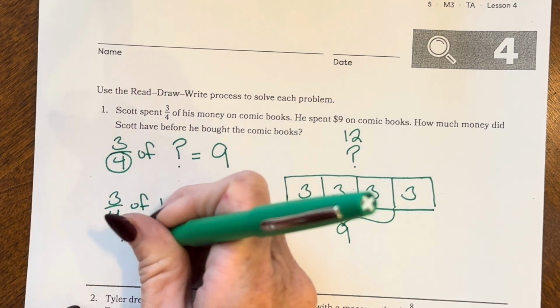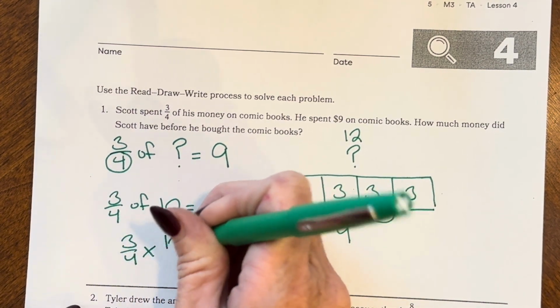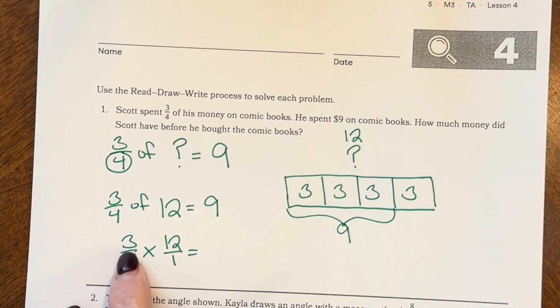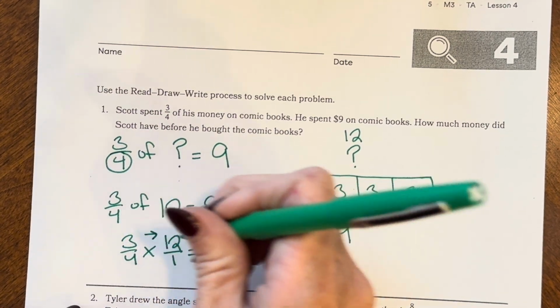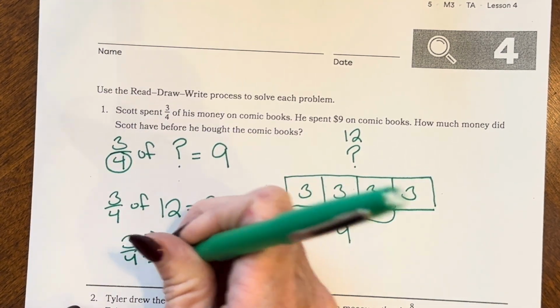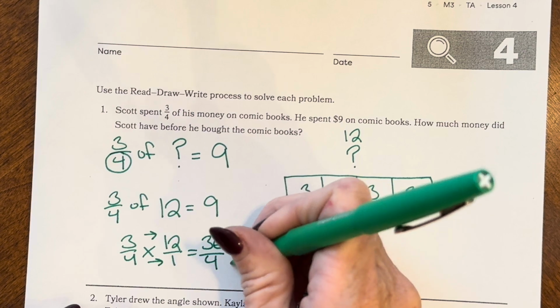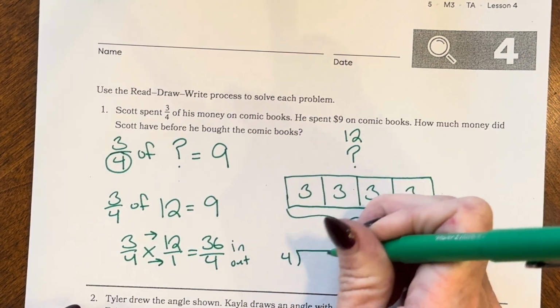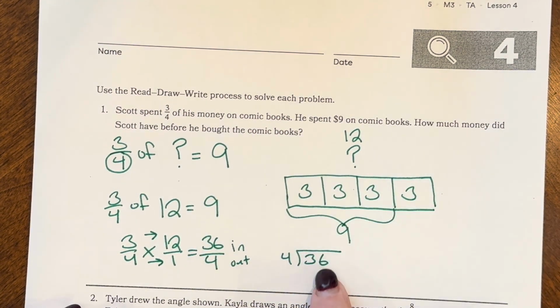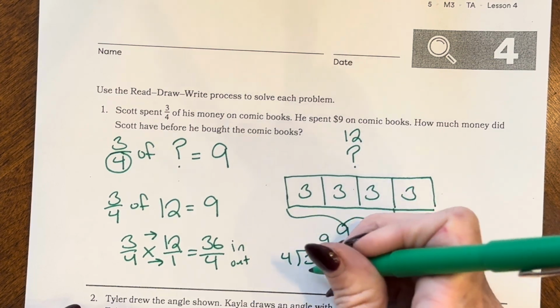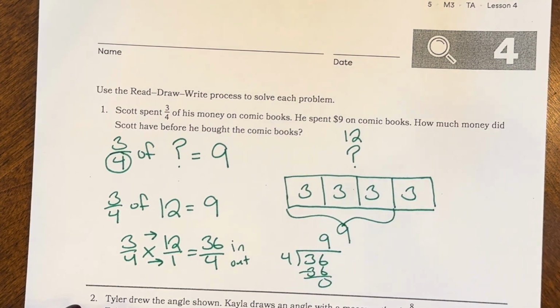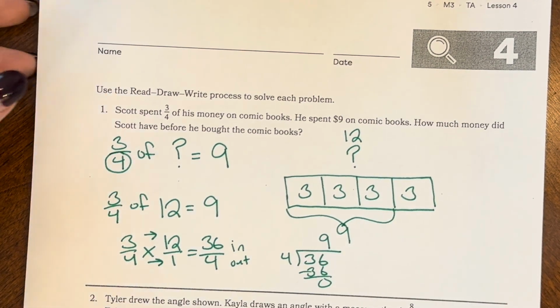So 3/4 of 12 equals 9. And we could check that. We could say, what is 3/4 times 12? Well, 3 times 12 is 36, and 4 times 1 is 4. And if we did in and out, and we know our facts, 36 divided by 4 is 9. So we did get our answer. But again, the tape diagram is great for these unknowns that we don't really know.